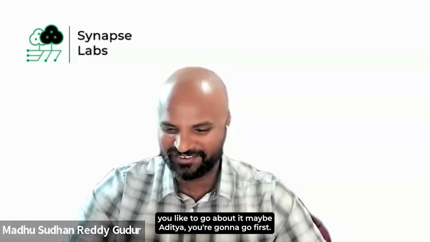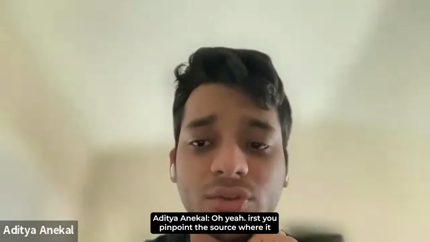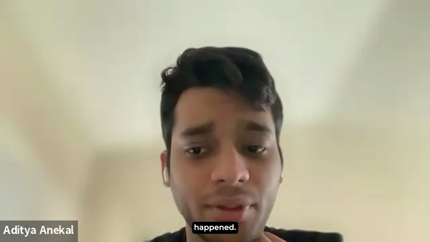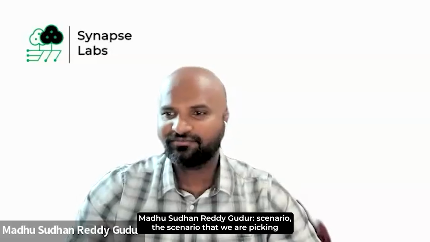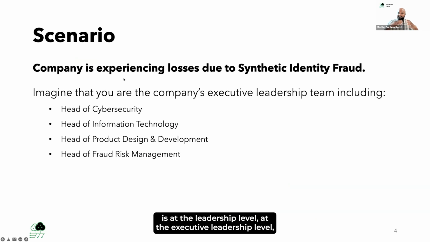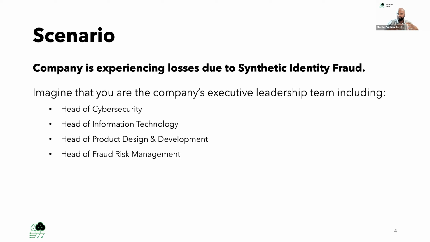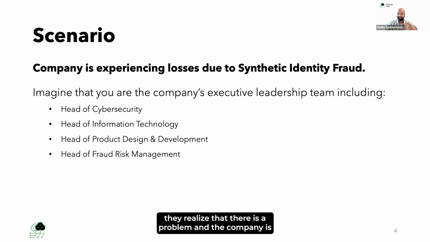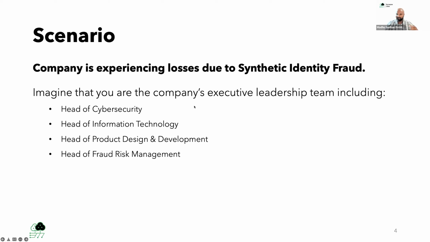Maybe Aditya, you want to go first? I guess first you pinpoint the source of where it happened. So the scenario that we are picking is at the executive leadership level, they realize that there is a problem and the company is incurring losses because of the synthetic identity fraud. So they have already identified it, but they need to figure out why it's happening to them.